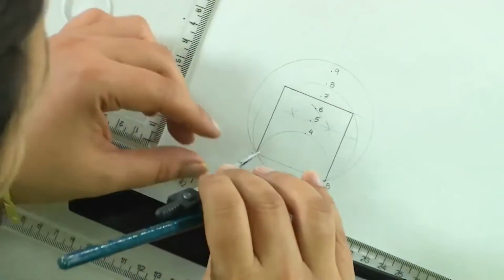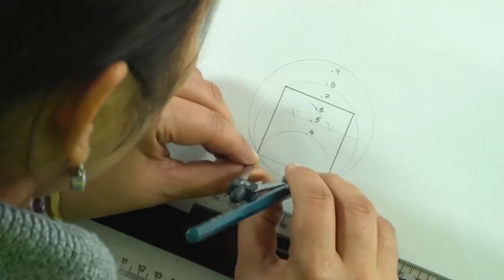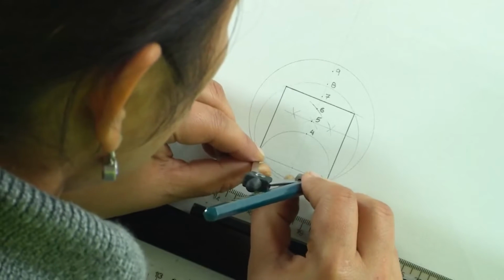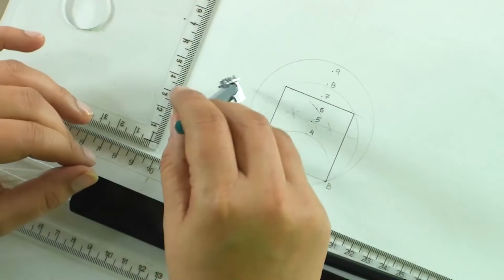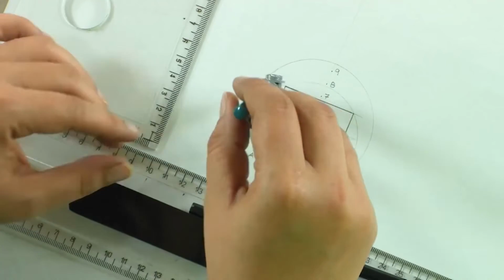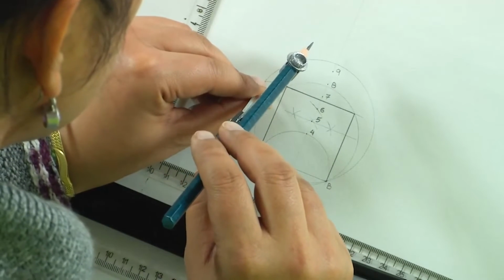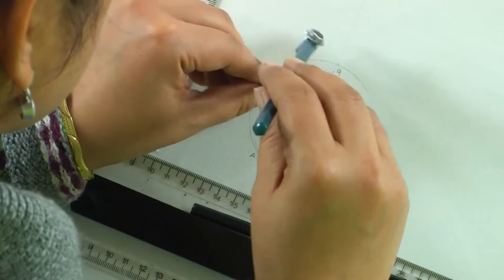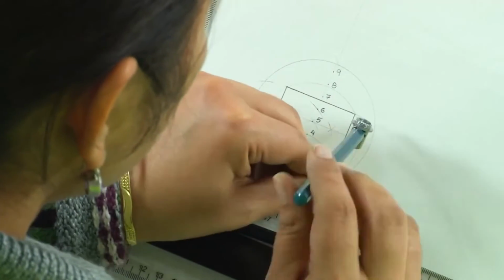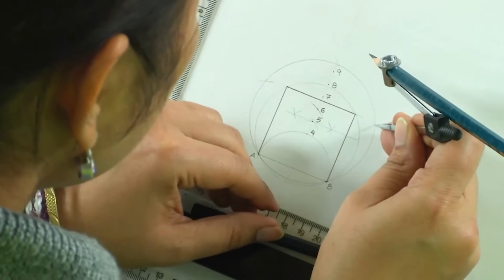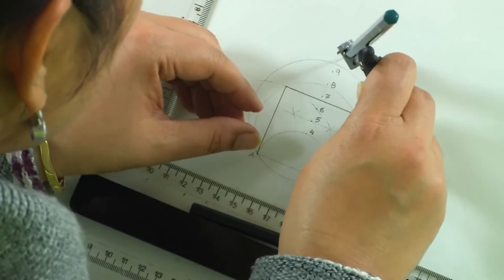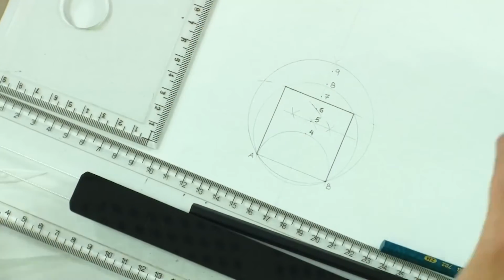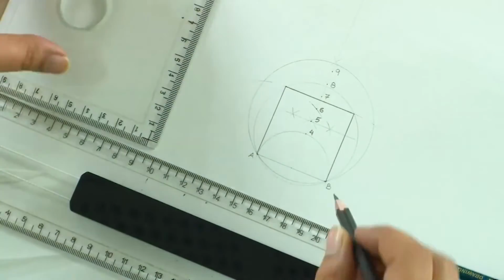Now, if I have to draw a pentagon, I will take again the length equal to AB and mark it on the new circle.